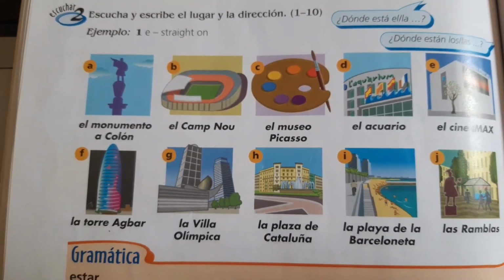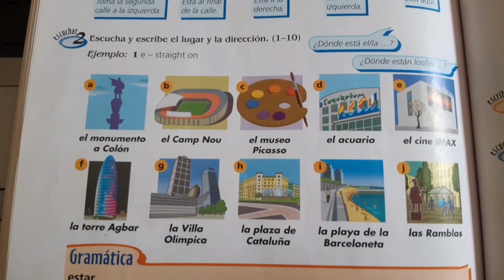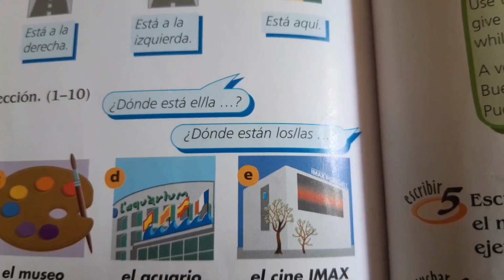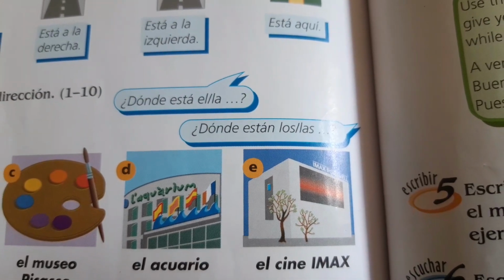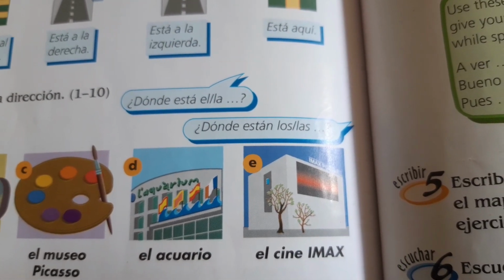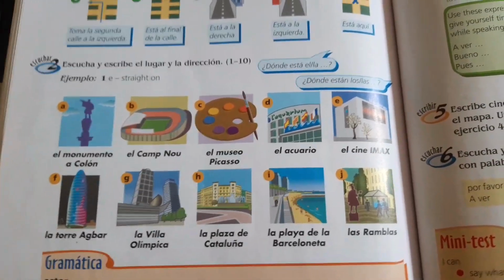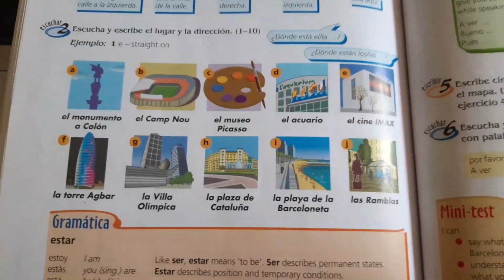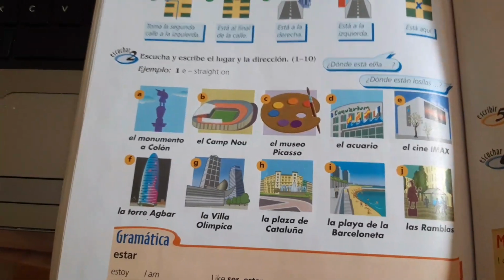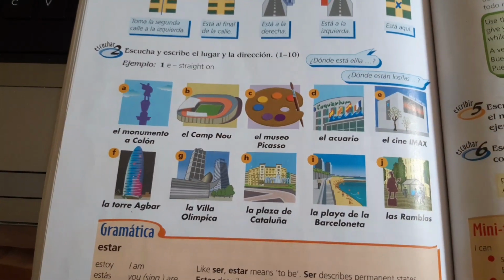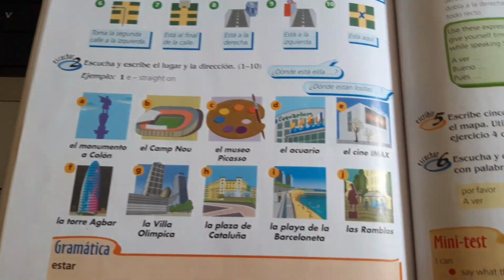This is our listening. So the listening has these two phrases in it repeated quite a lot. ¿Dónde está? Where is? Or ¿dónde están? Where are? So let's do these listenings. If you would write now 1 to 10 in your margin. Number 1, and the example is there.